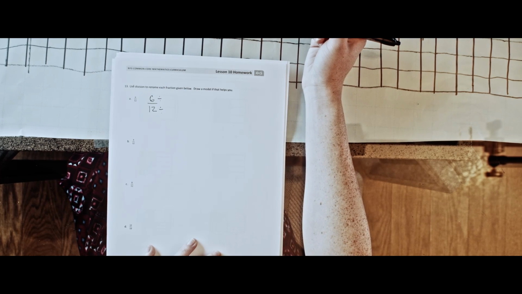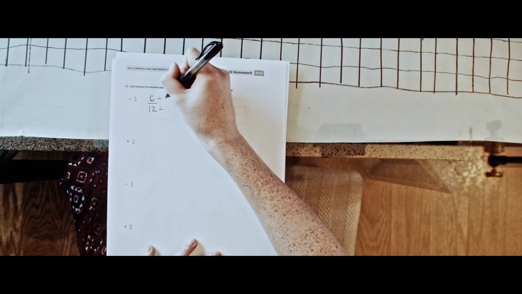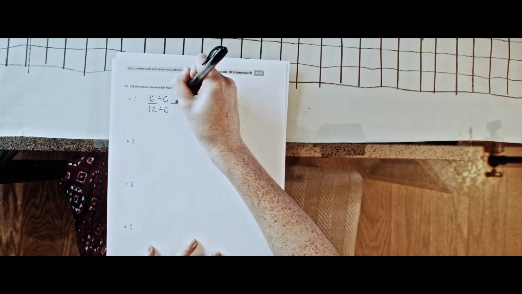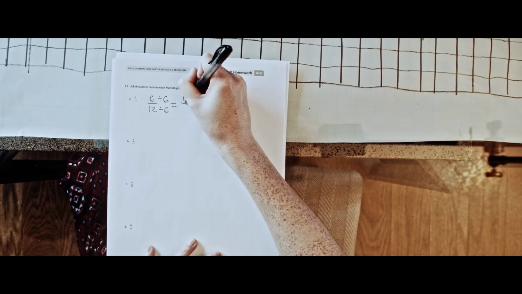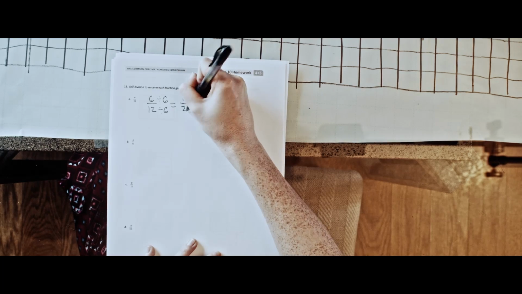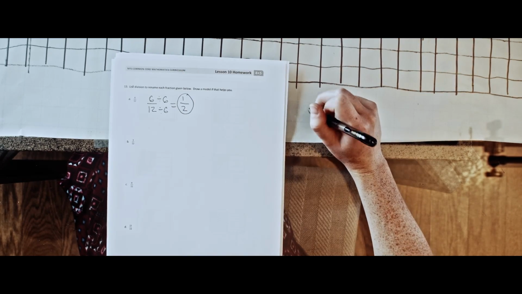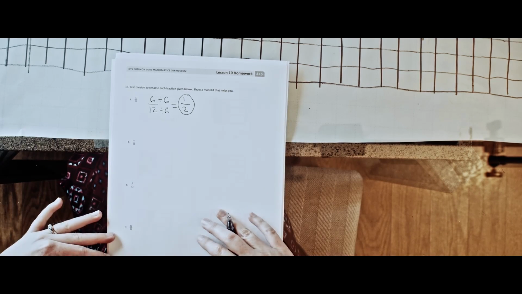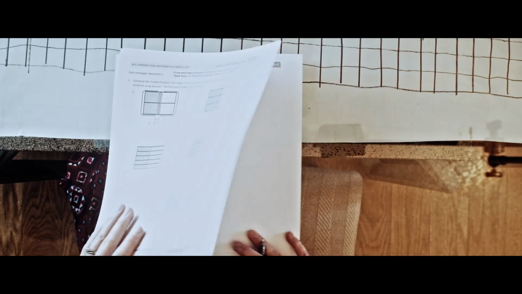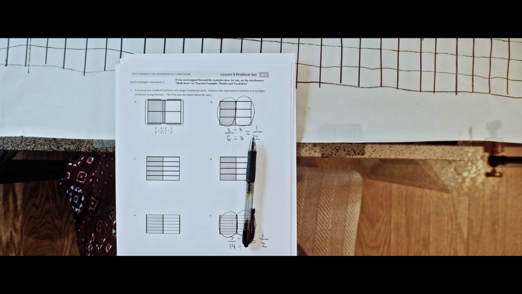So the biggest number that I can think of that goes into both is 6. 6 goes into 6 one time, and 6 goes into 12 two times. So it is equivalent to 1/2. You'll do the rest of that page the same way. And that is it for this week's math.